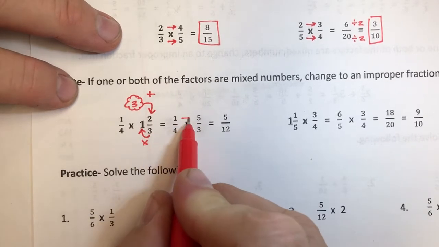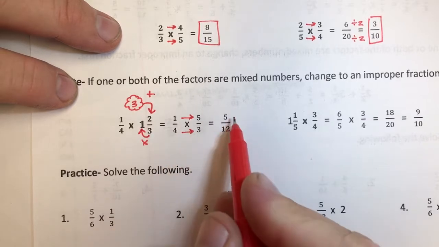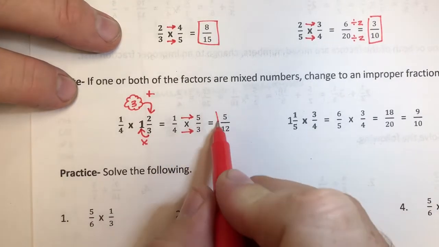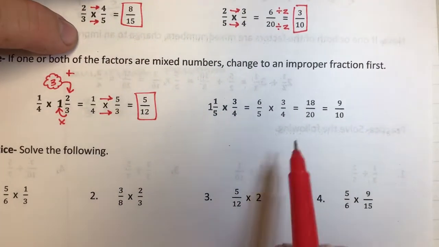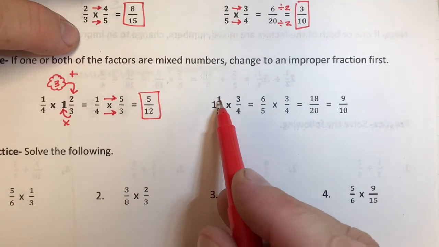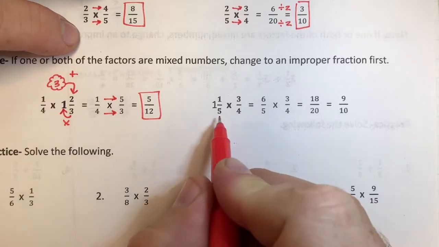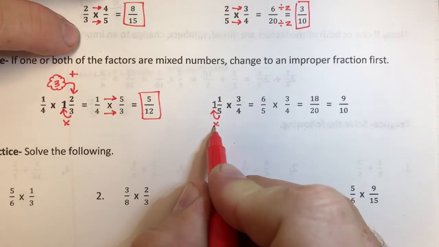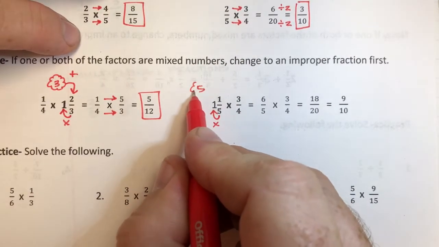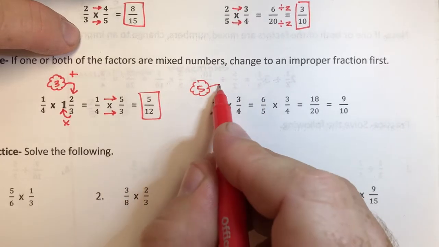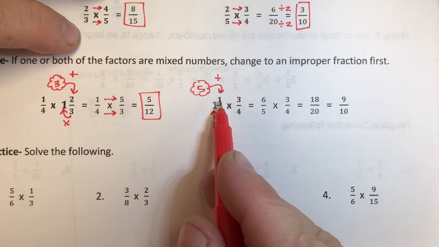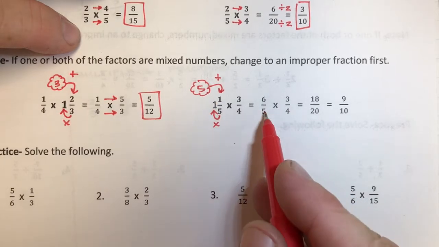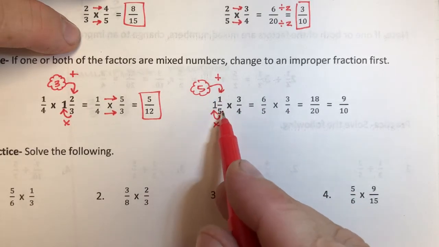So now we're multiplying straight across, and we get 5/12. That's in simplest form. It's as low as we can go there. In this example, we changed 1 1/5 to 6/5 by following that same method, multiplying these two numbers to get 5, adding that answer to 1 to get 6, and then keeping the same denominator. So 6/5 is the same thing as 1 1/5.